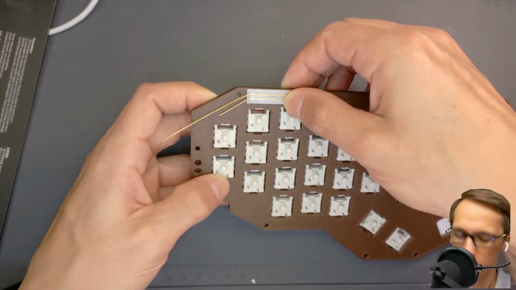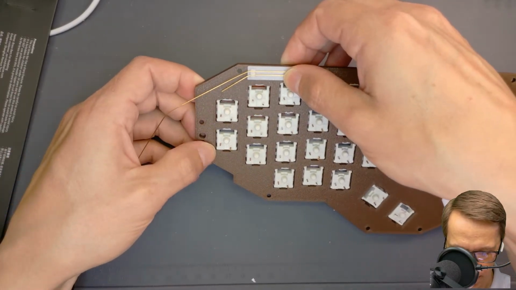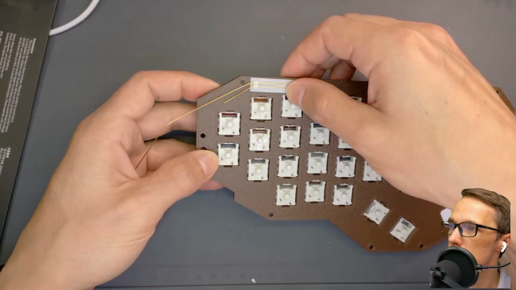Yeah, this might turn out to be quite clean hand wiring build. Okay, but I don't want to get ahead of myself.